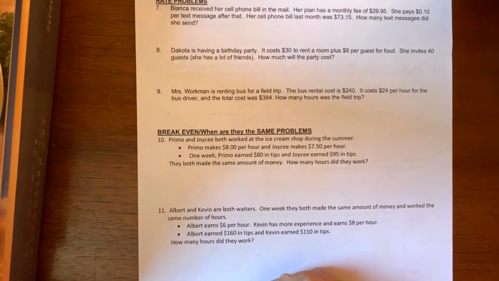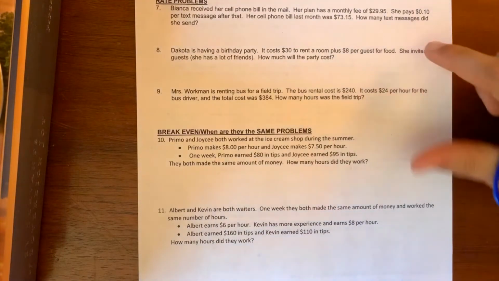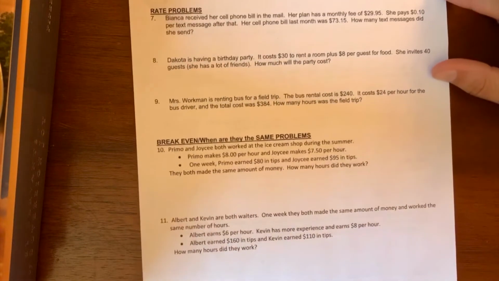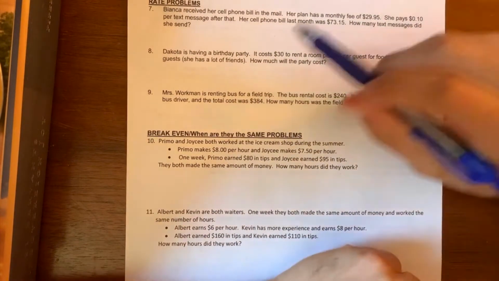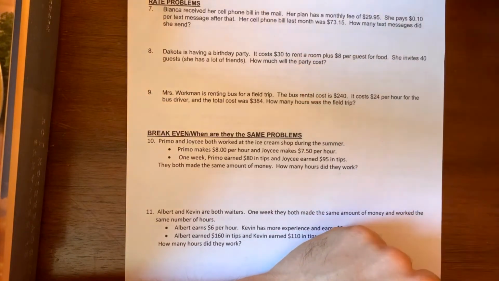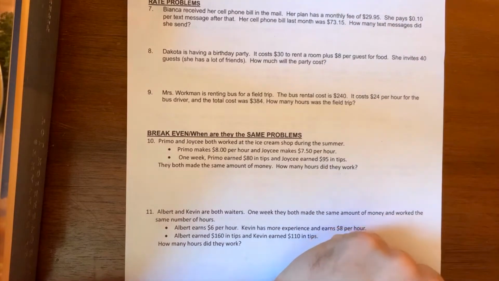All right, let's walk through these next 6 problems on the back of the sheet that I did before. Okay, so starting out with number 7. Bianca received her cell phone bill in the mail. Her plan has a monthly fee of $29.95. She pays 10 cents per text message after that, and her cell phone bill last month was $73.15. How many text messages did she send?